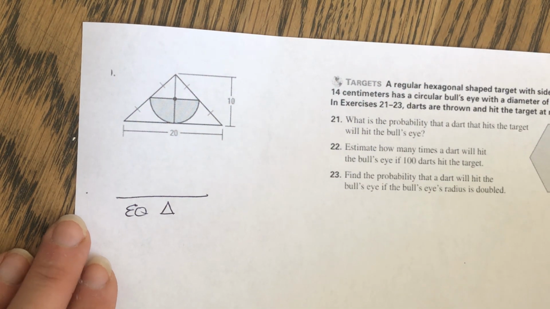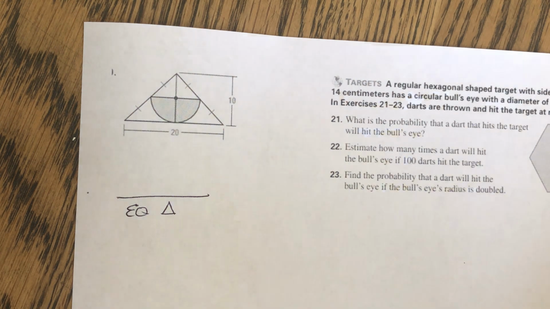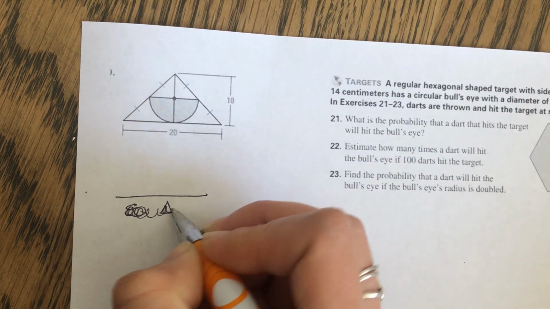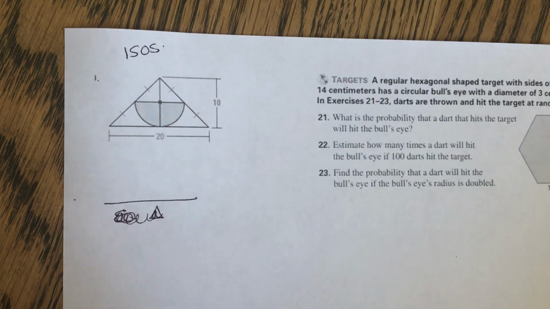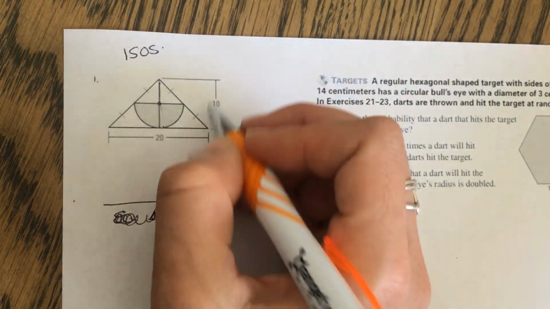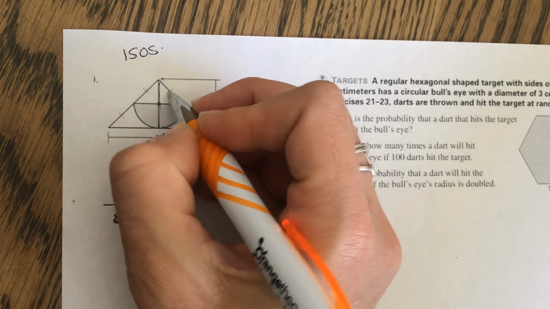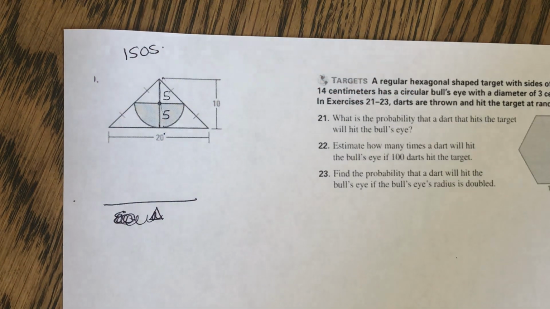Actually, no, it's not equilateral. I lied. I thought it was. It's isosceles. Okay, so they're saying this distance is 10. So that means this is 5 and this is 5. I wanted it to be equilateral. Why don't you review that?